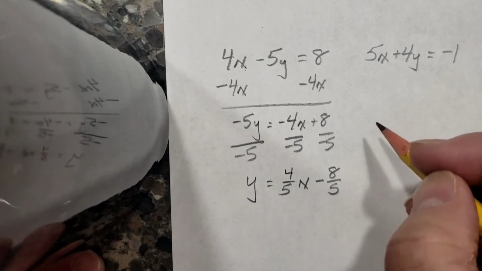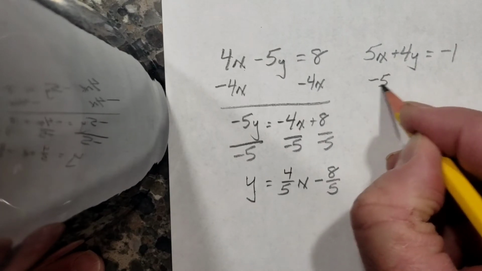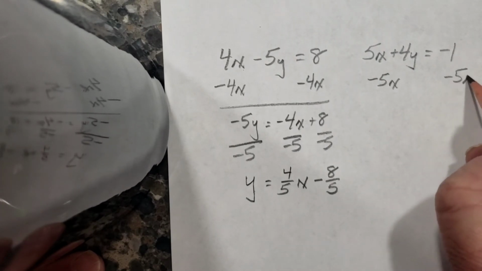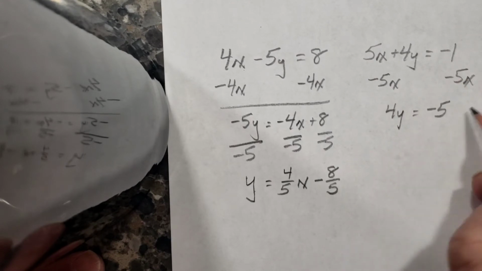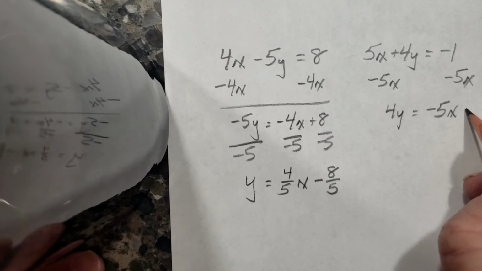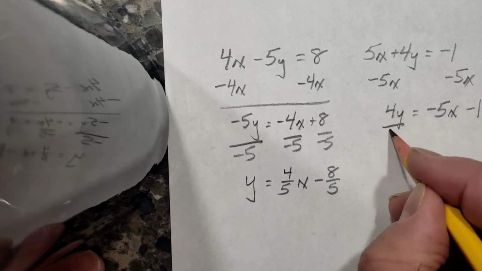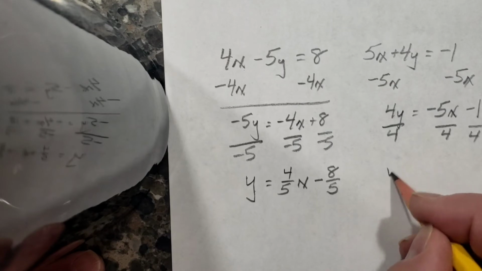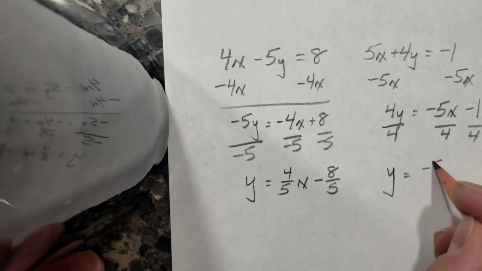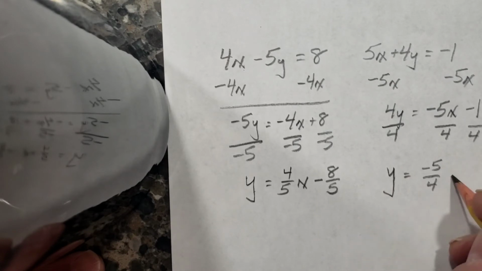Now we do the other one, subtract 5x from both sides. So we have 4y equals negative 5x minus 1. Divide everything by 4. Y equals negative 5 over 4 x minus 1/4.